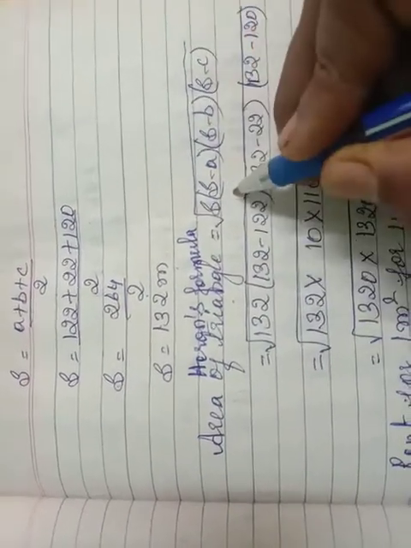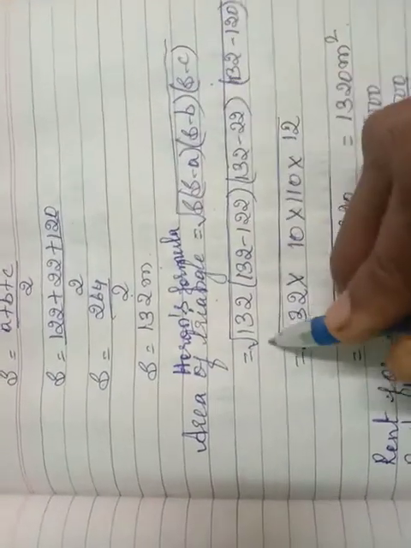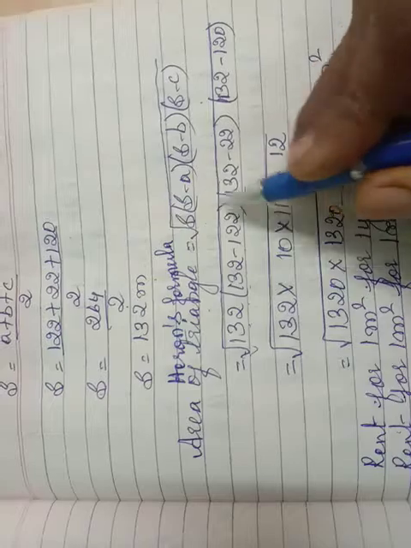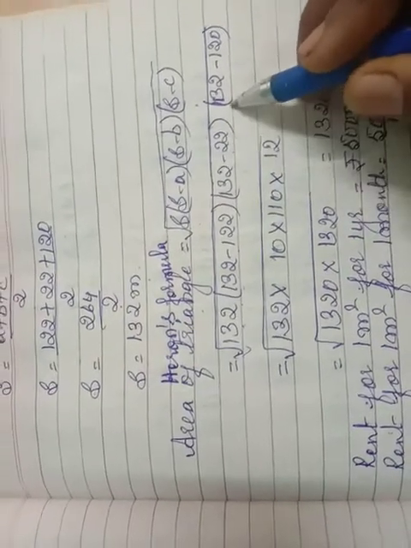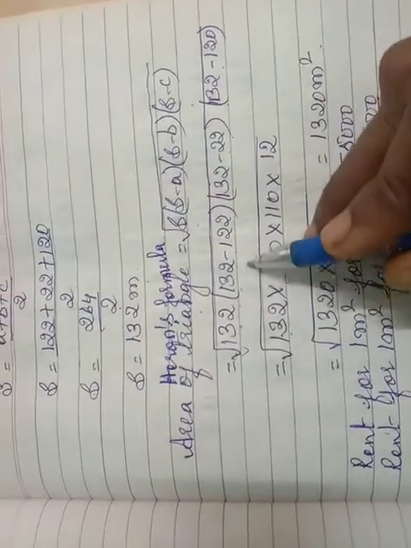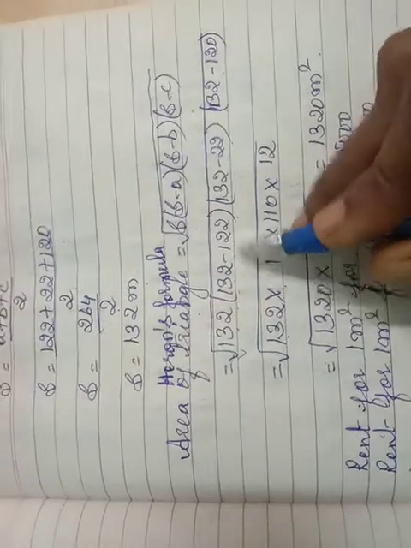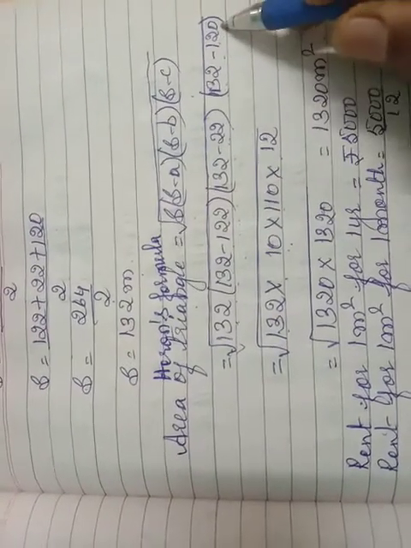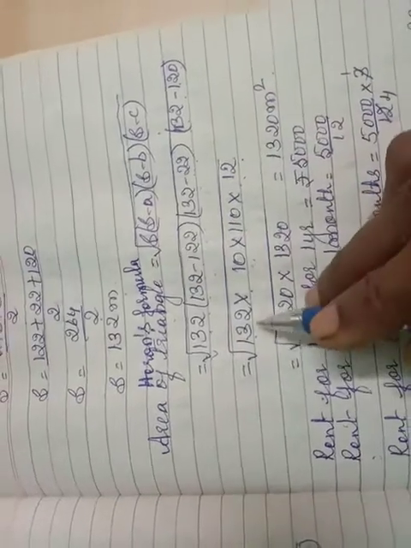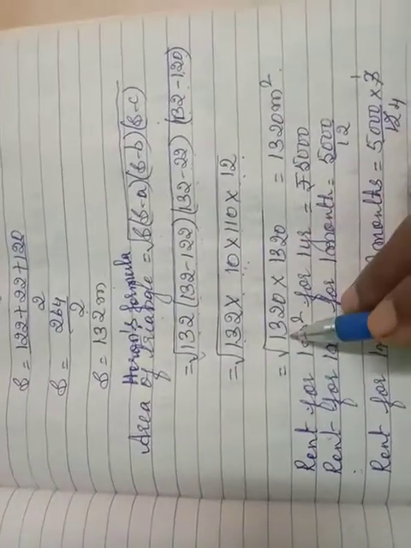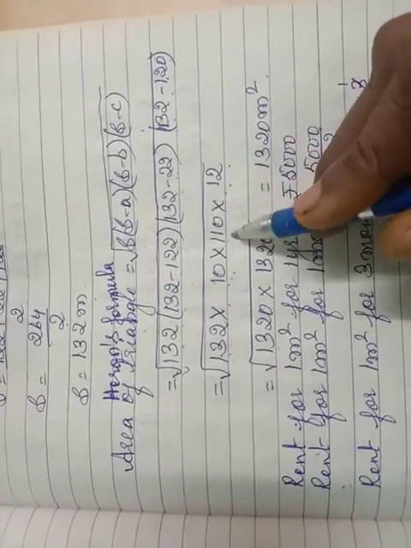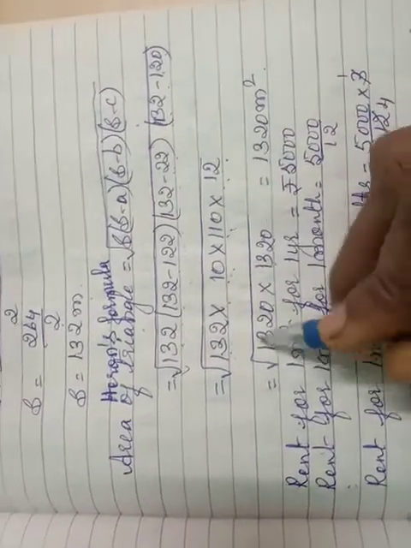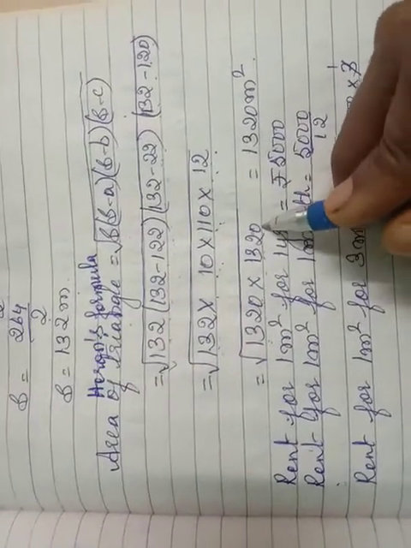Square root of S into S minus A into S minus B into S minus C. So now square root of 132 into 132 minus 122, 132 minus 22, 132 minus 120. 132 minus 122 is nothing but 10. 132 minus 22 is 110. 132 minus 120 is nothing but 12. Now if you multiply, you will get 1320.